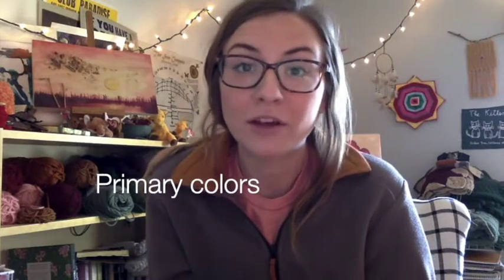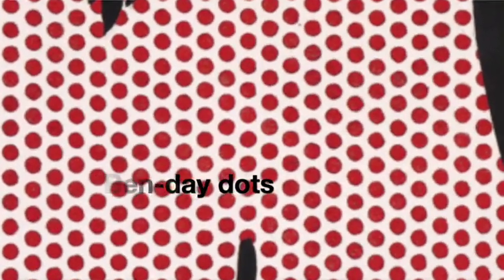Make sure you're including bold outlines, mostly primary colors, quote bubbles, and try to include the Ben-Day dots, because that's really what's going to make it look like pop art. So follow along with this to see how I create my comic square, and I hope you guys have fun with this project.